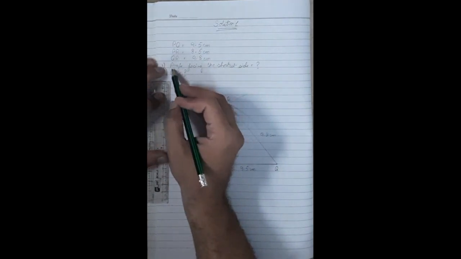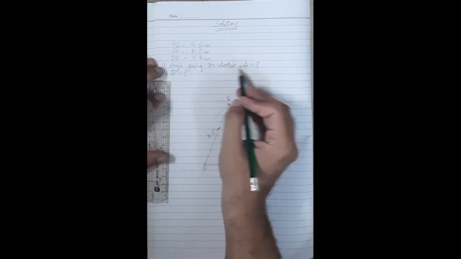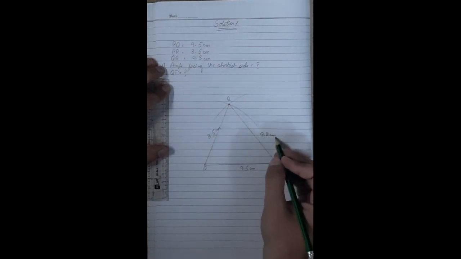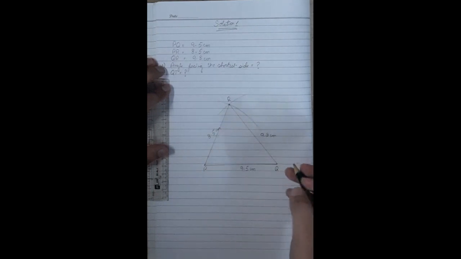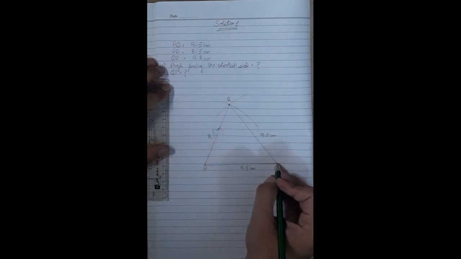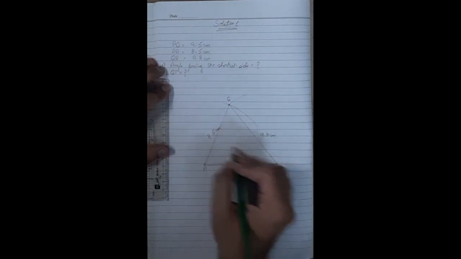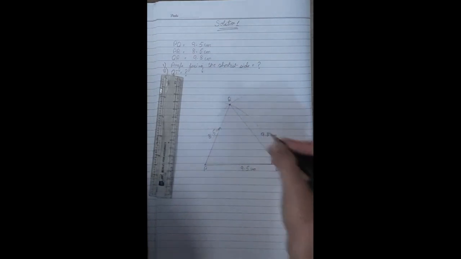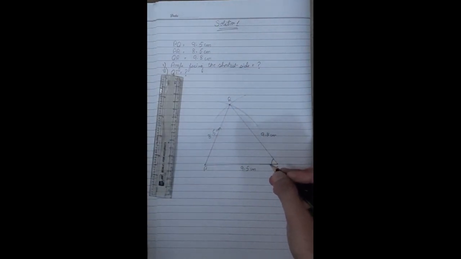Now we need to measure the angle facing the shortest side. So which is the shortest side of all these? This is 8.5, this is 9.5, this is 9.8. So 8.5 is the shortest one. So this angle is facing the 8.5 side, that is Q. We need to measure this angle PQR, which is at Q.